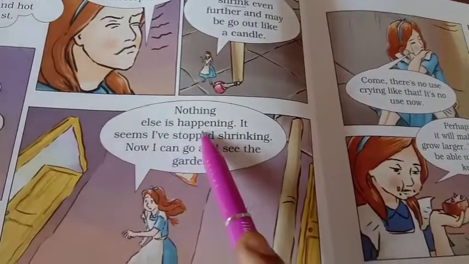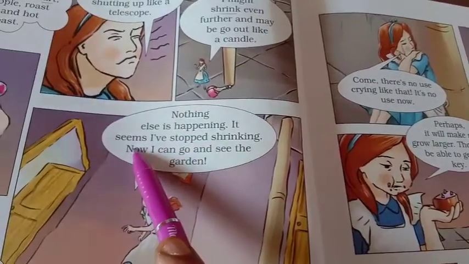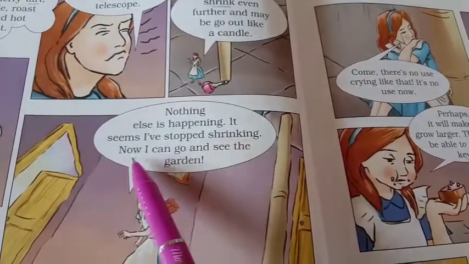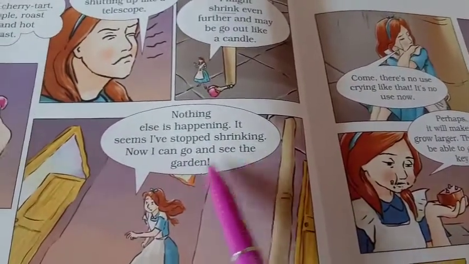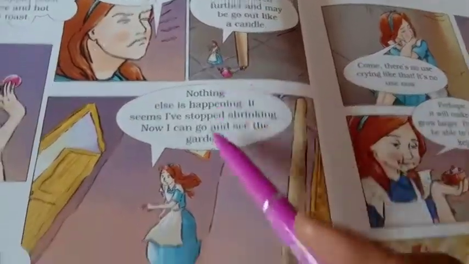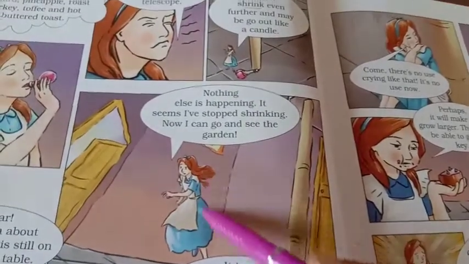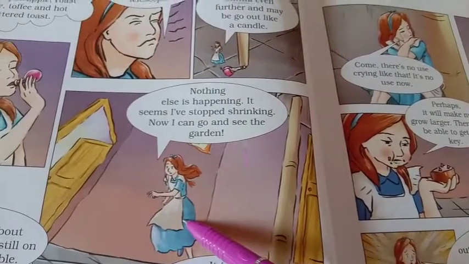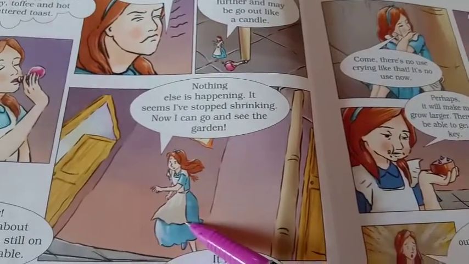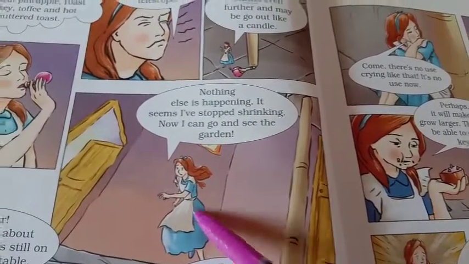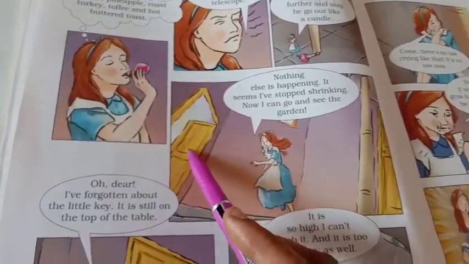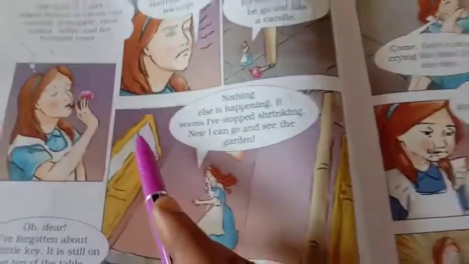Nothing else is happening. It seems I have stopped shrinking. Now I can go and see the garden. Now you can see the shrinking has stopped. This is the small body of Alice, and now she is very happy that she has shrunk herself to such a small size that she can pass through the tiny door and go inside and see the garden. So there is a garden on the other side of the door.